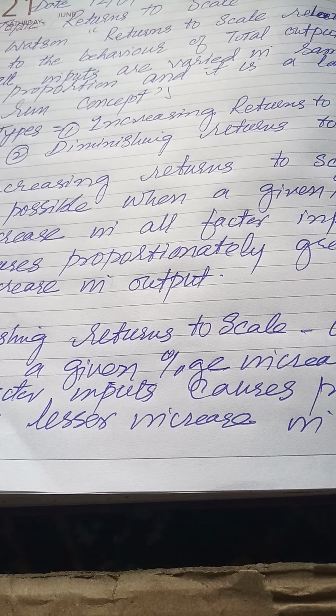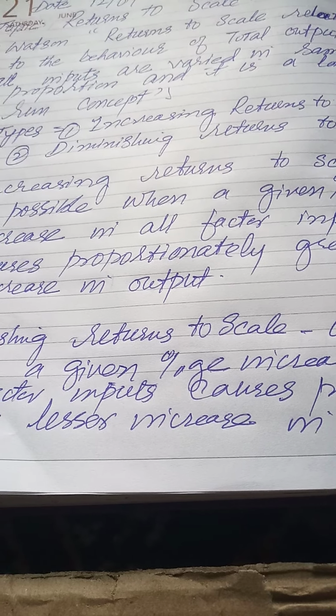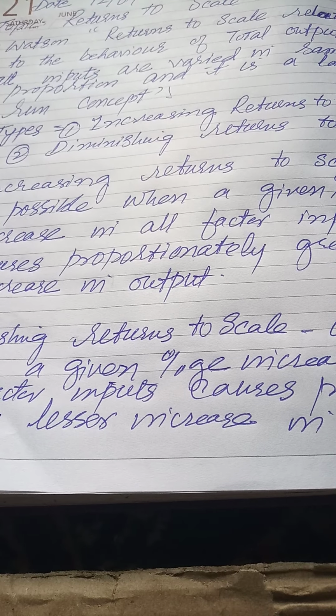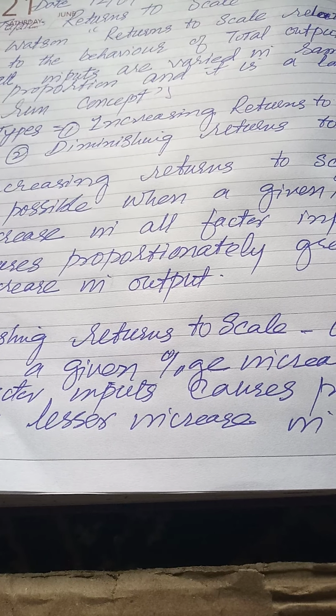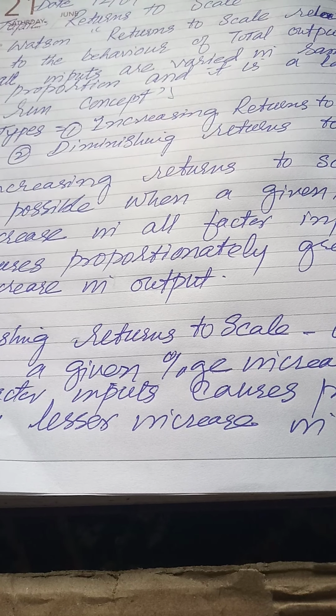Good morning, as it is 12th of August 2020, class 12th, subject economics. Our today's topic is returns to scale. Previously, we learned about the law of variable proportion. Today it is something different, that is returns to scale, or the relationship between input and output.